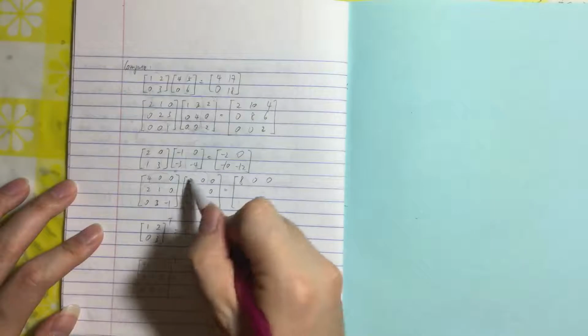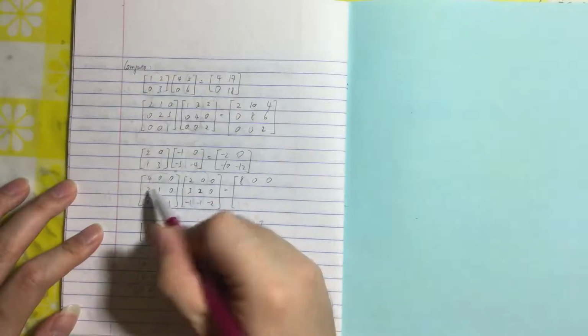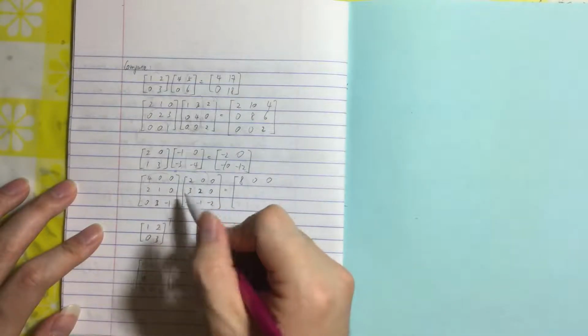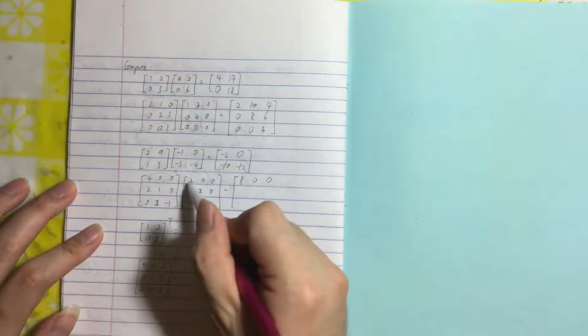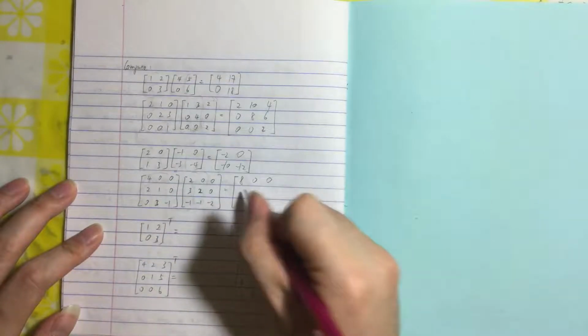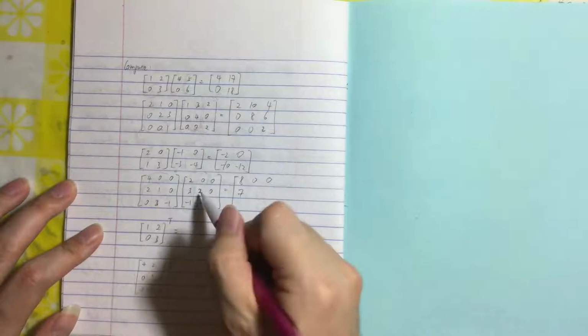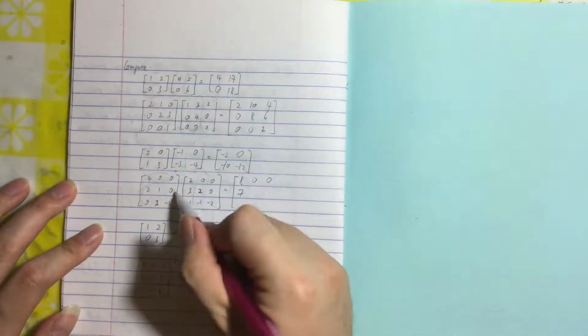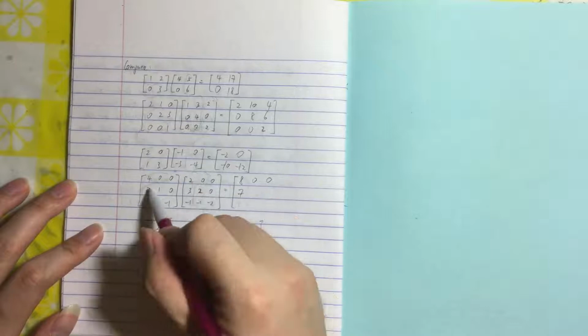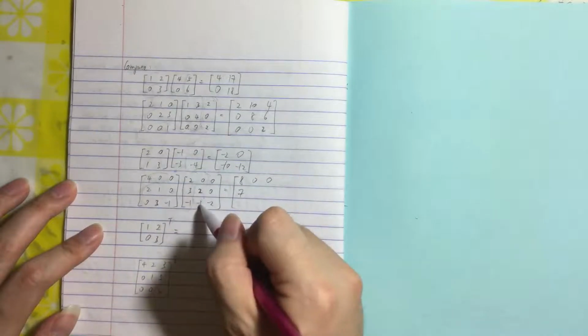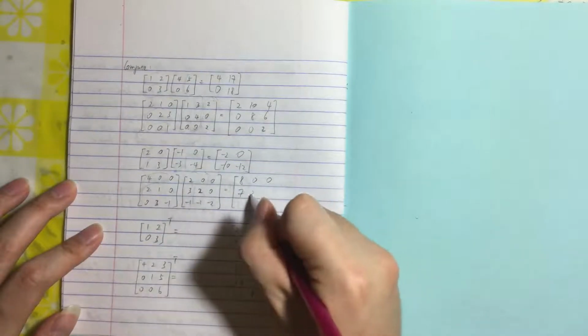Next, 4 plus 3 plus 0 is 7. Next, 0 plus 2 plus 0 is 2.